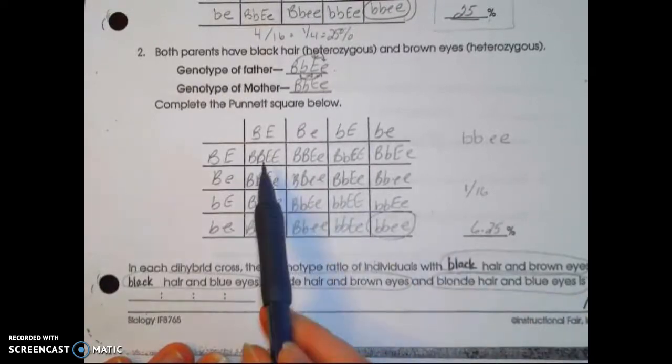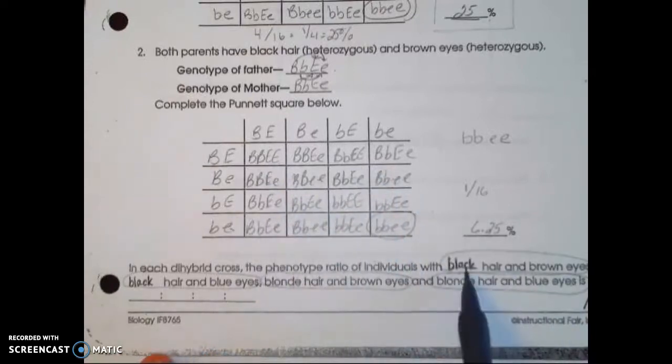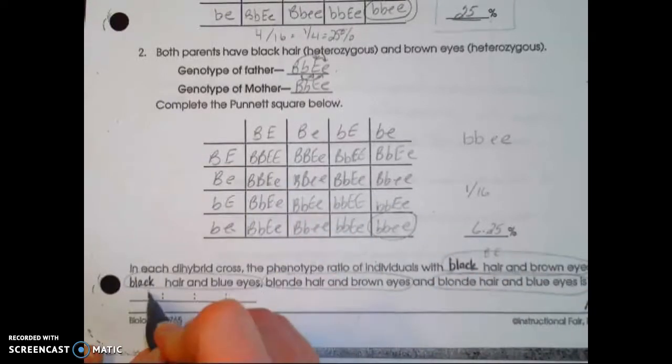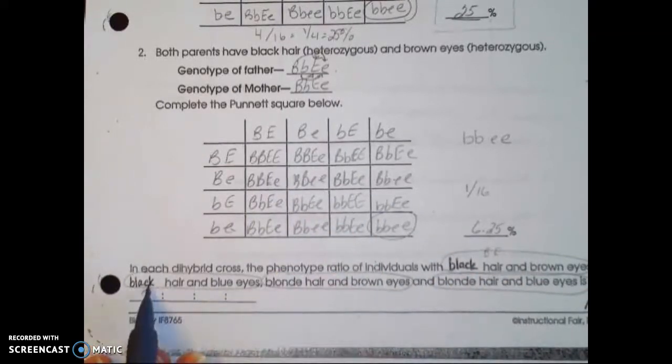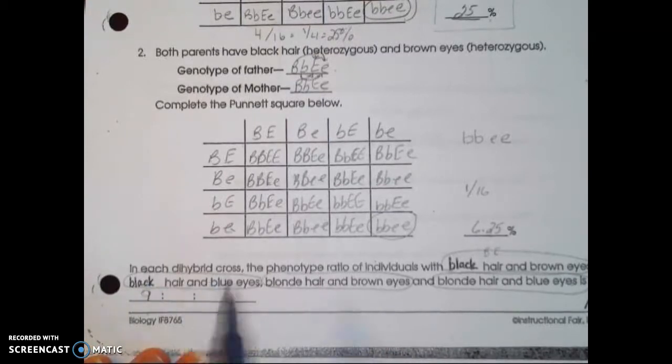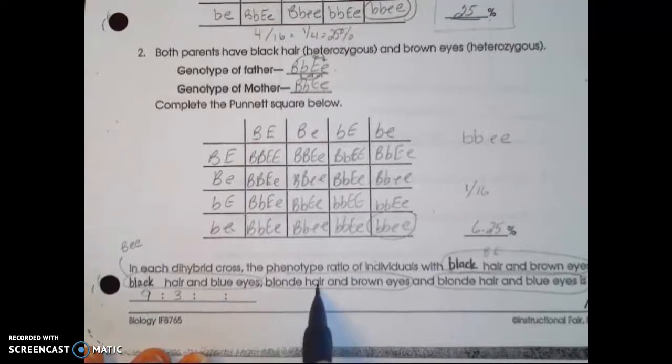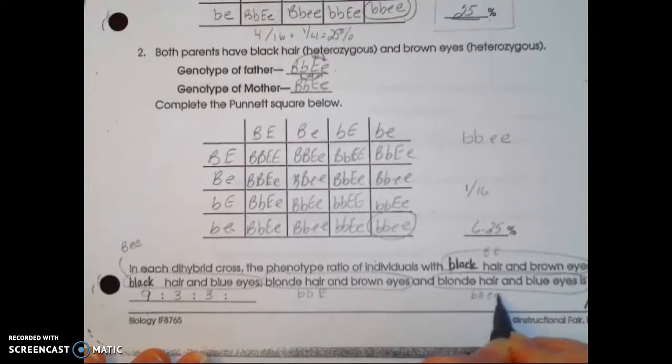So if we are to count our offspring here, how many are dominant for both traits? We're looking for a capital B and a capital E. There are 9 of them. For our second combination, dominant for the first, recessive for the second, there are only 3. For our third one, it's also 3. We're looking for recessive but dominant for the second. And then finally, we're looking for recessive across the board. There's only 1. So our phenotypic ratio is 9 to 3 to 3 to 1. For dihybrid crosses, we typically do not perform genotypic ratios because they are very complicated.